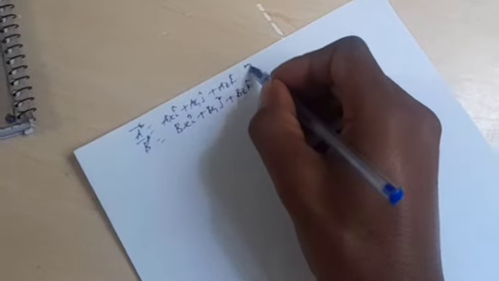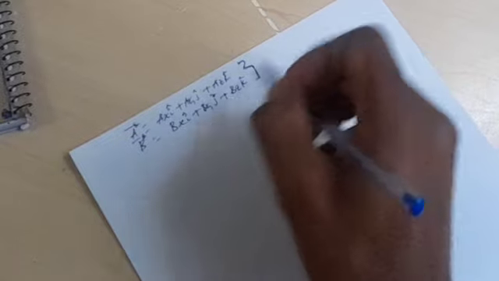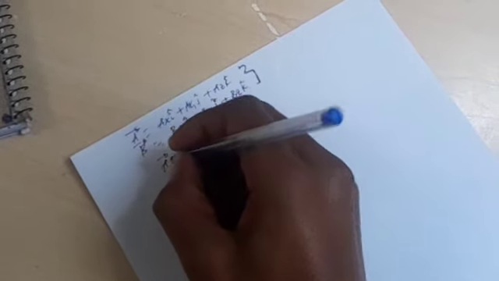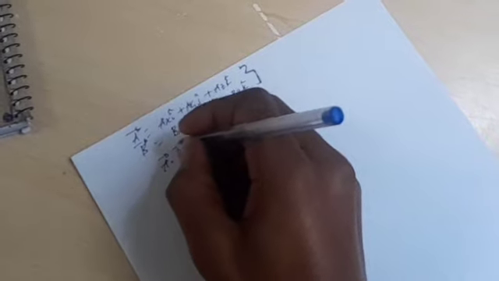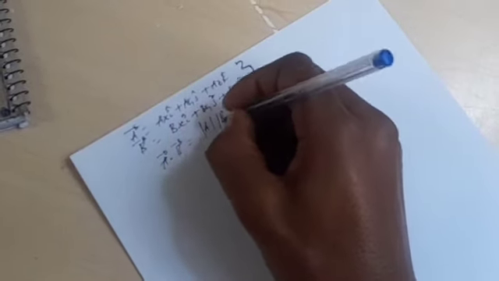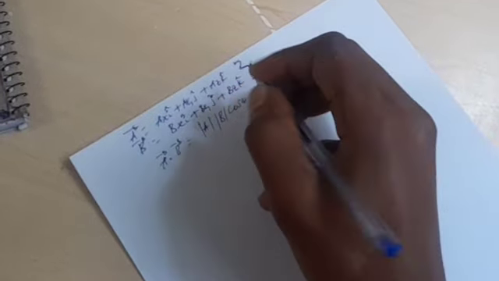If these are two given vectors, to find the dot product of two vectors, we can easily use this formula. Vector a dot vector b equals magnitude of vector a times magnitude of vector b times cos theta, where theta is the angle between a and b.